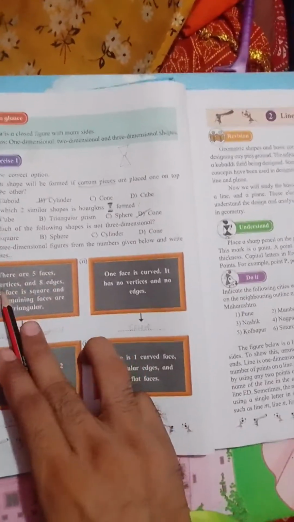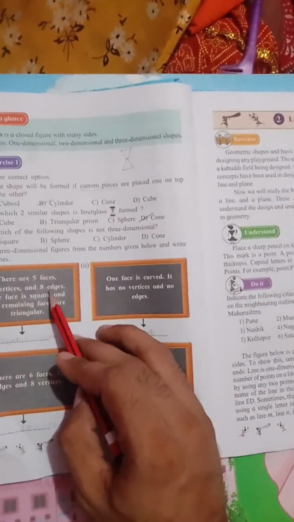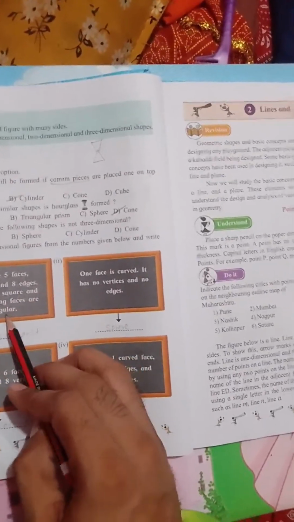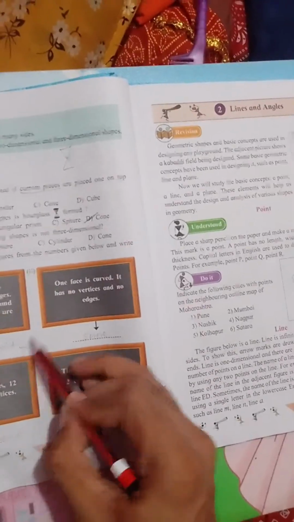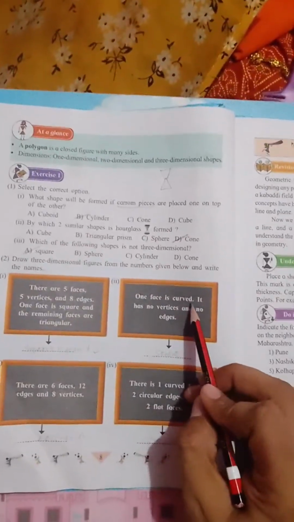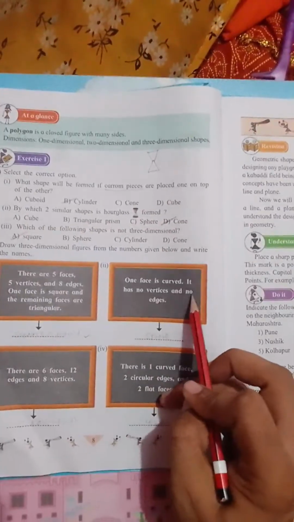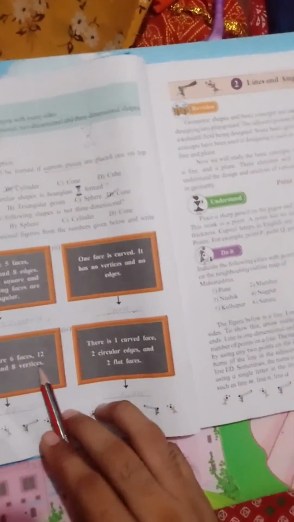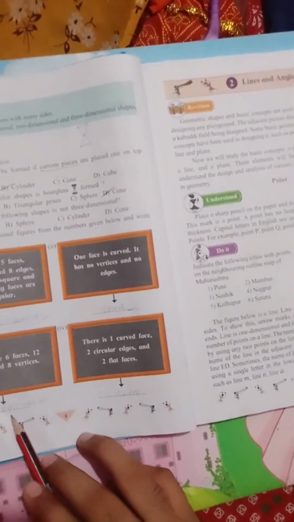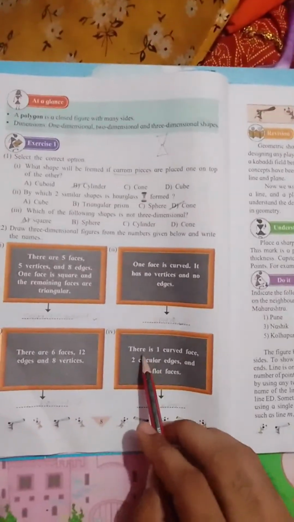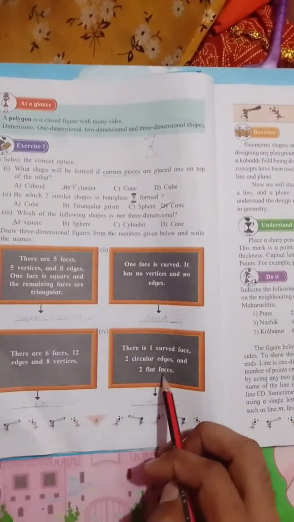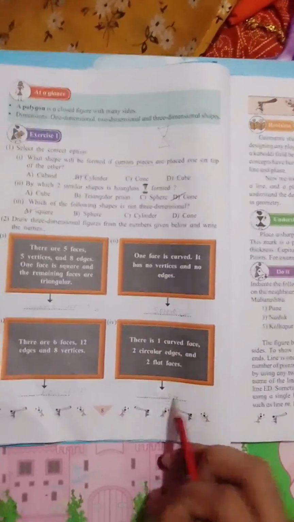There are five faces, five vertices, and eight edges. One face is square, and remaining faces are triangular. Therefore, it's a square pyramid. One face is curved. It has no vertices and no edges. It is a sphere. There are six faces, 12 edges, and 8 vertices. It is a cuboid or cube. There is one curved face, two circular edges, and two flat faces. It is a cylinder.